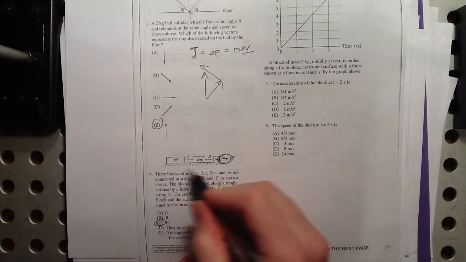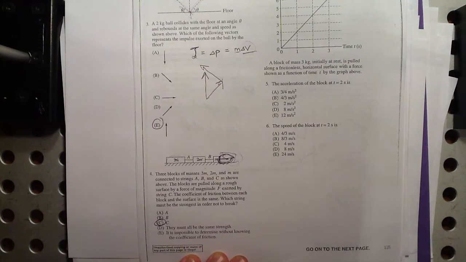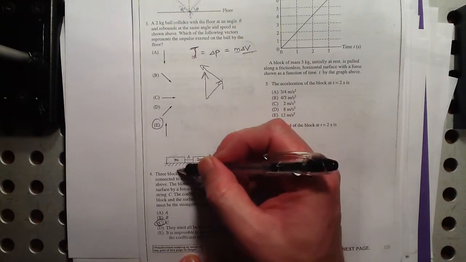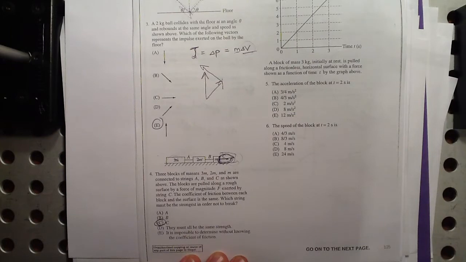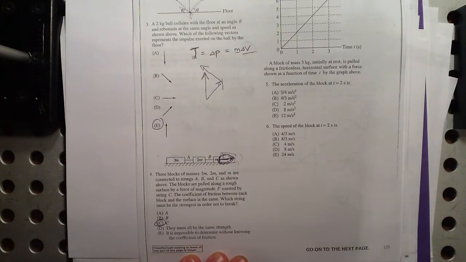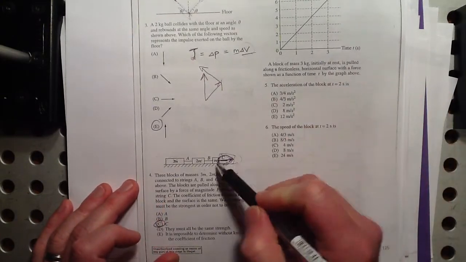If you want more detail, we can talk about that, but that seems very intuitive to me that it would be C. I didn't do any more analysis than that. You could try setting up normal forces and frictional forces and tensions and so on, and I think that you'll find that in fact this is the one that has to be the greatest force, or the greatest tension, that string.